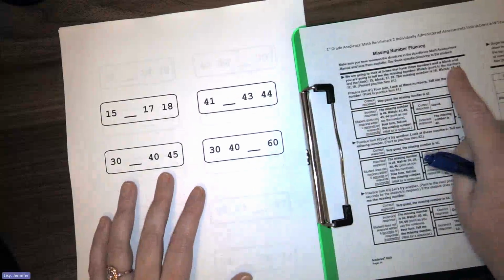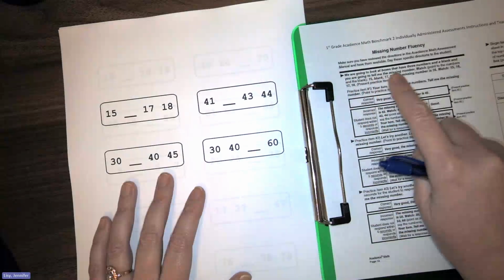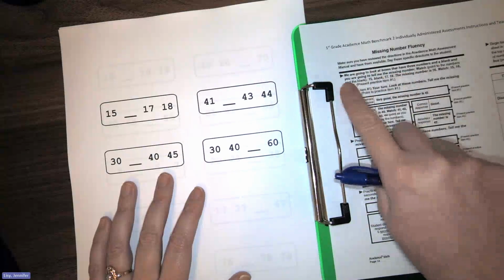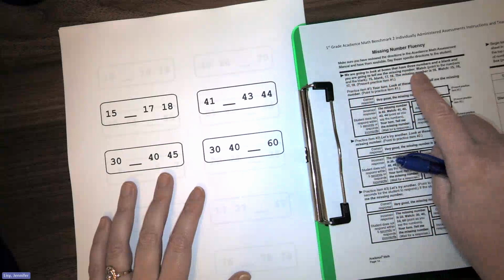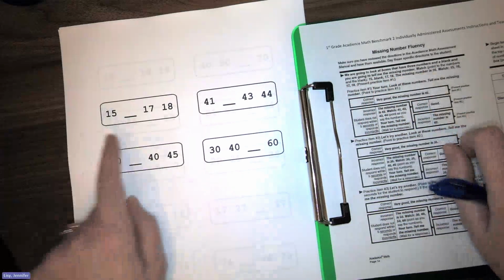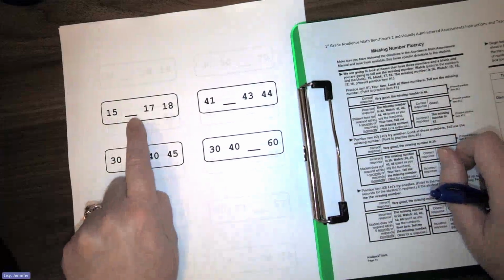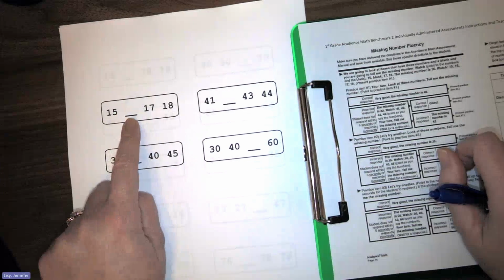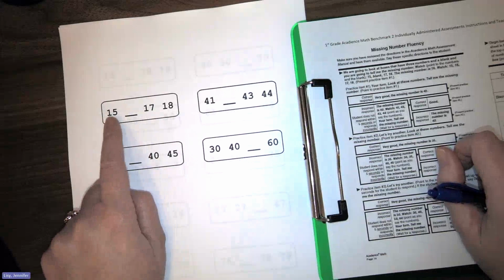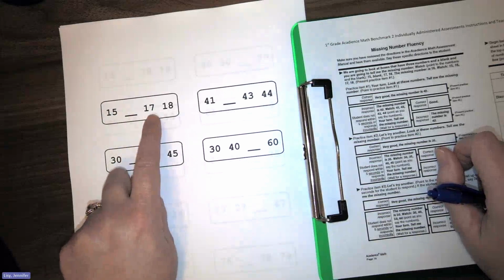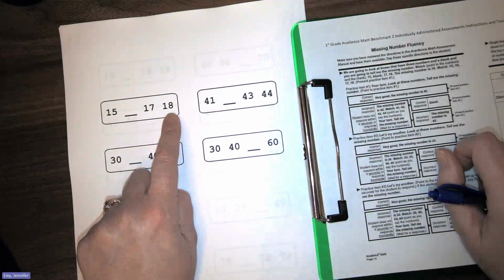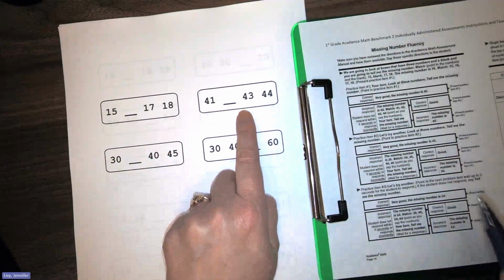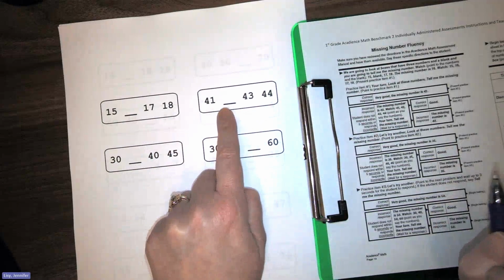So again, you're going to read the directions. We are going to look at boxes that have 3 numbers and a blank. You are going to tell me the missing number. Watch. 15, blank, 17, 18. The missing number is 16. Watch. 15, 16, 17, 18. Your turn. Look at these numbers. Tell me the missing number.